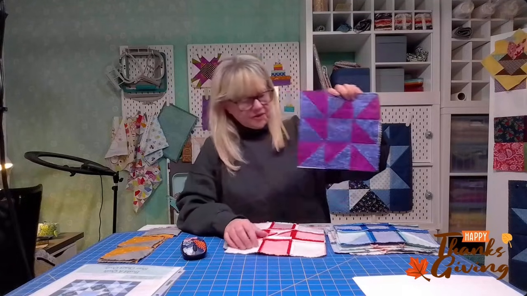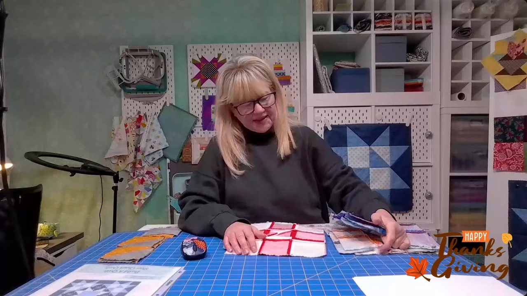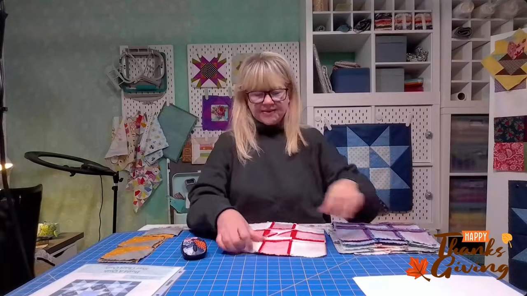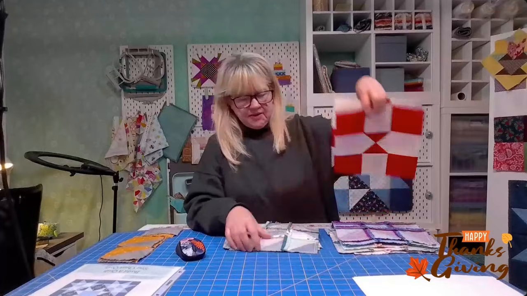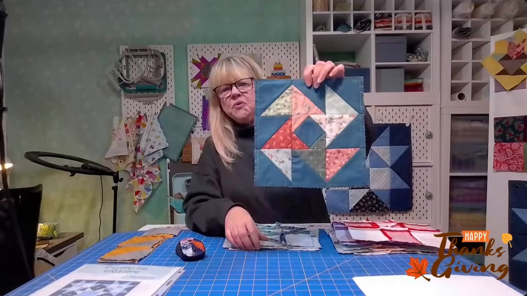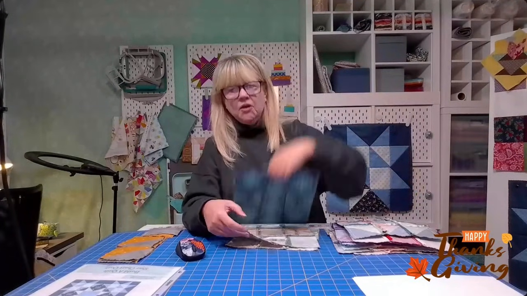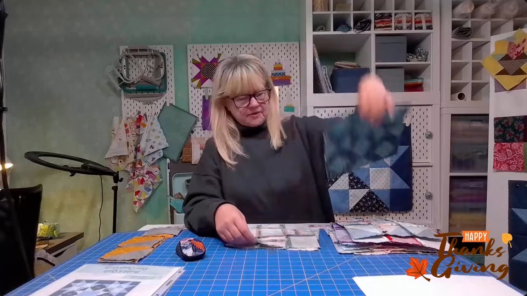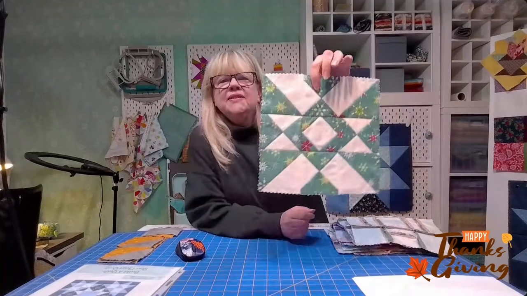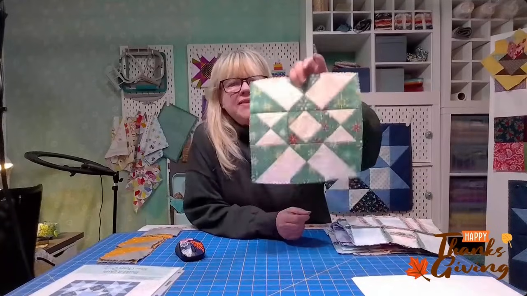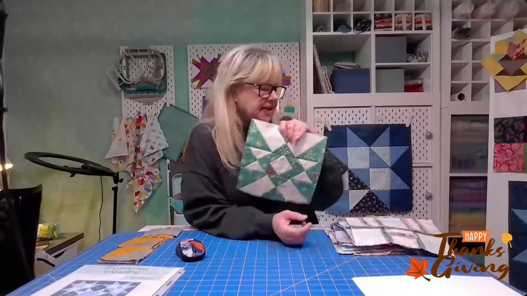There's this one. That's week, what am I at? 6? Yes, week 6. This was week 7. This was week 8, week 9, week 10, and last week's week 11. Okay, and this is the one last week that had a quilt design that came with it. This week's will as well.